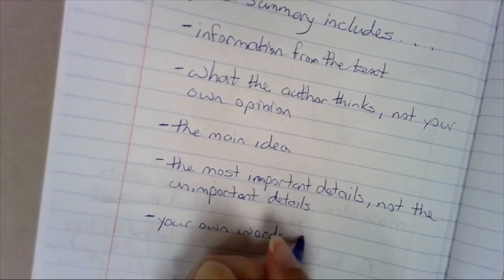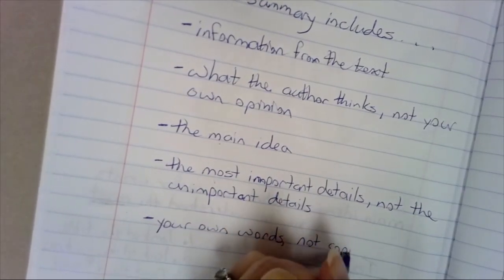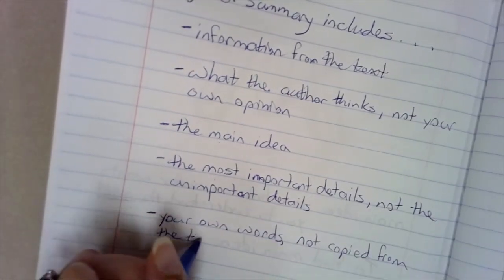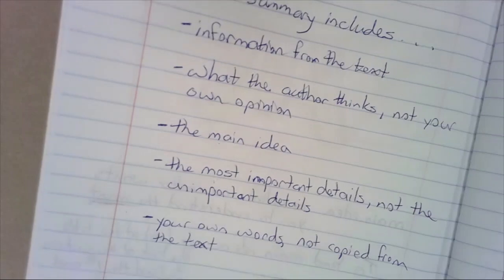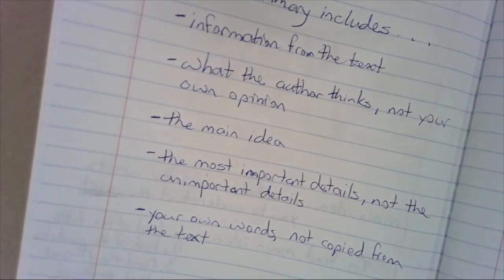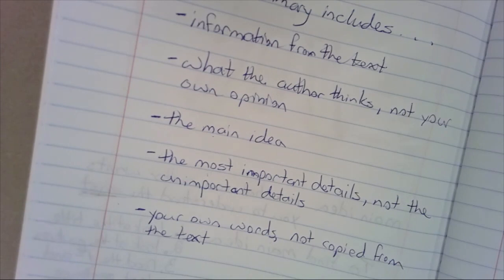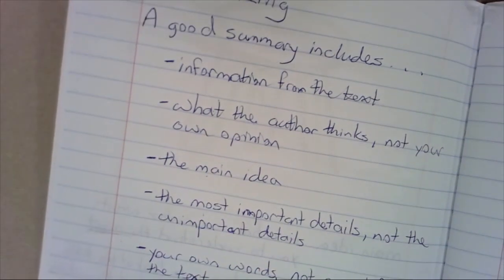Not copied from the text. So, it's in your own words, it's not copied from the author's words. Yes, you're going to use his information, but you're not going to use his exact words. You're going to take his words and write it into your own. If you use his words, you're actually plagiarizing, and that's never a good thing. So if you need to, you can pause the video to get all those notes down on page 2 in your language arts journal. And then we're going to look at a text and practice a summary together.